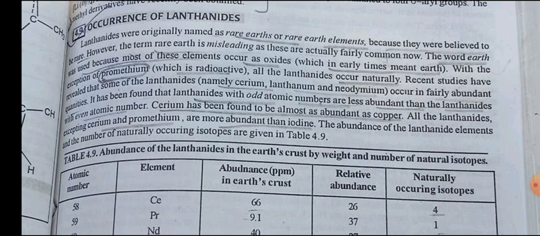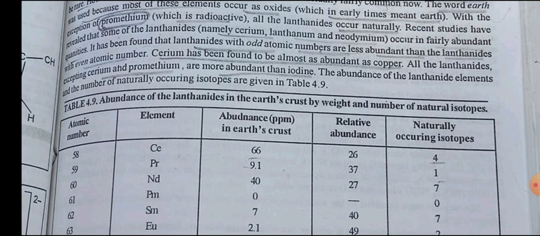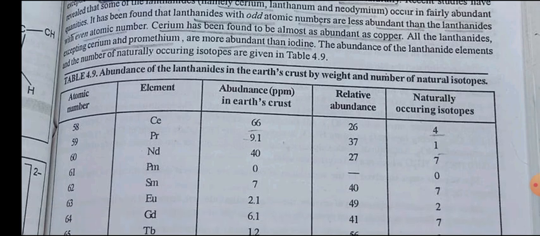Recent studies have revealed that some of the lanthanides, namely cerium, lanthanum, and neodymium, occur in fairly abundant quantities. It has been found that lanthanides with odd atomic numbers are less abundant than the lanthanides with even atomic numbers. Cerium has been found to be almost as abundant as copper. All the lanthanides excepting cerium and promethium are more abundant than iodine. The abundance of the lanthanide elements and the number of naturally occurring isotopes are given in table 4.9.